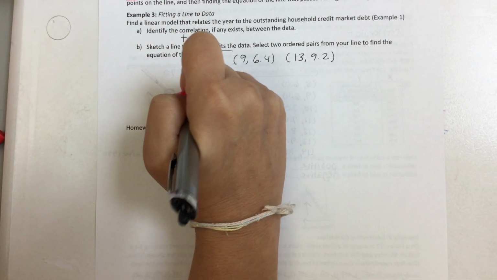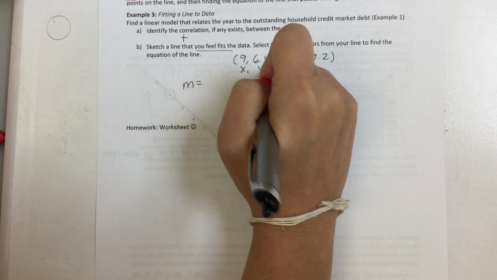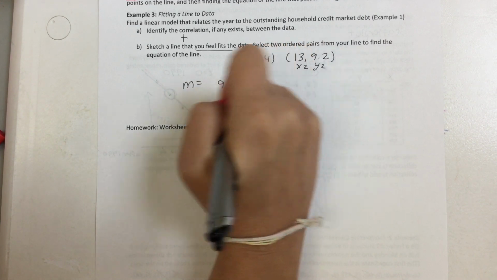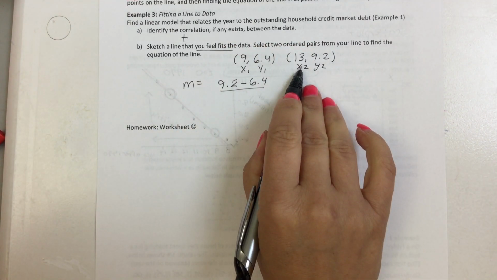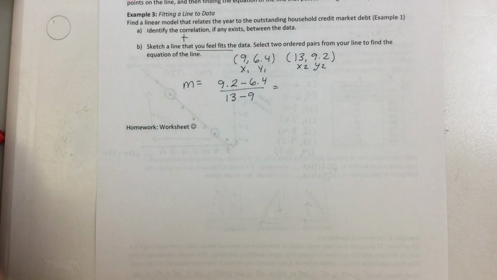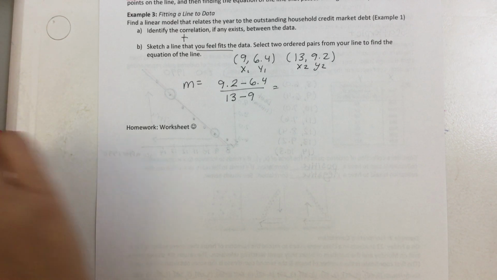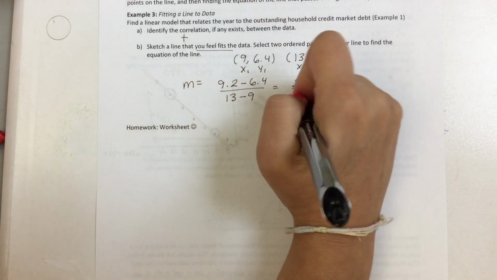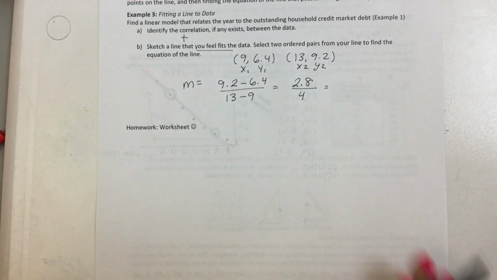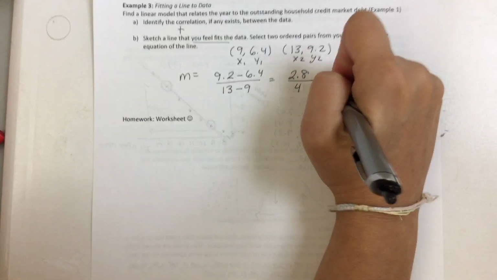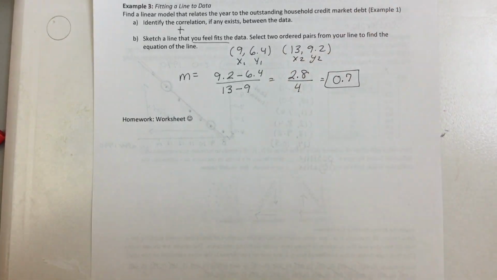Step 1, to find your slope. Remember, this is x1, y1. This is x2, y2. So I take the second y, 9.2, minus the first y, 6.4, over the second x, 13, minus the first x, 9. 9.2 minus 6.4 is 2.8. 13 minus 9 is 4. We do not want to leave it so we have a decimal within a fraction, so I take 2.8 divided by 4, and I get 0.7.